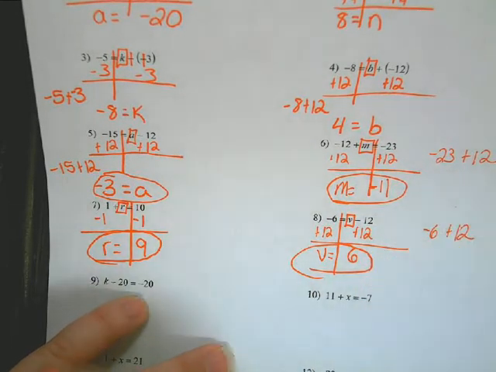Isn't it 6 equals B? You can write it either way. Oh. It's a Y? It's a V.